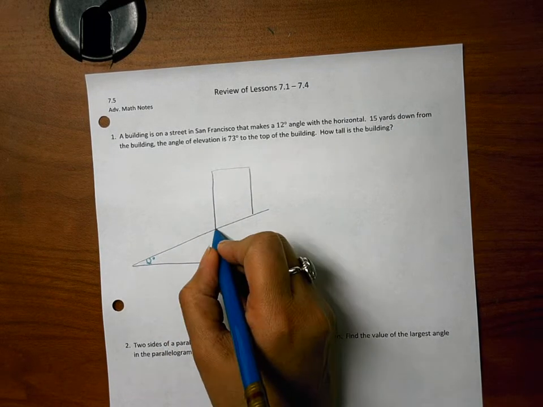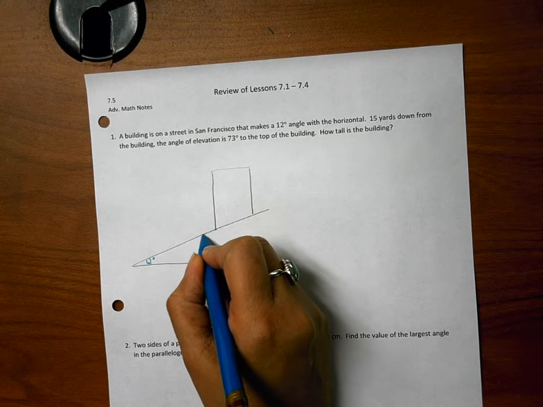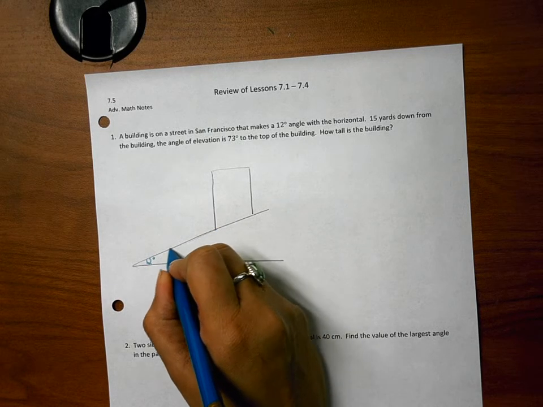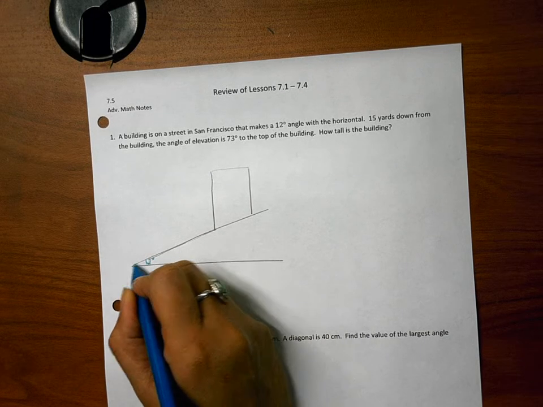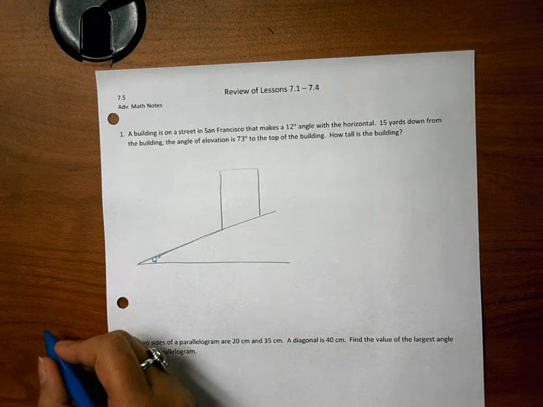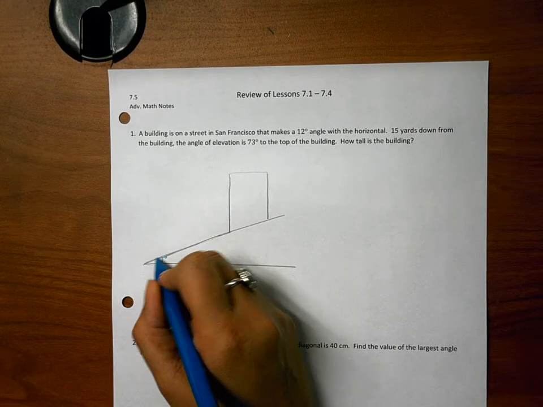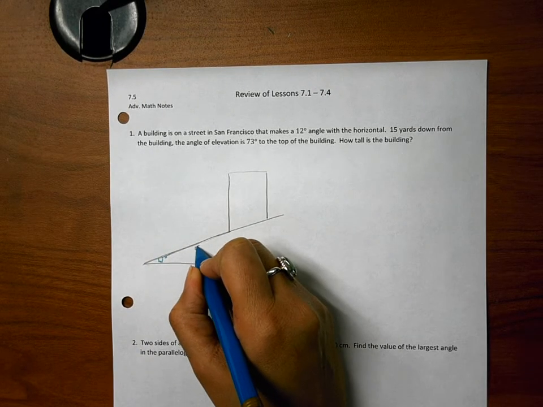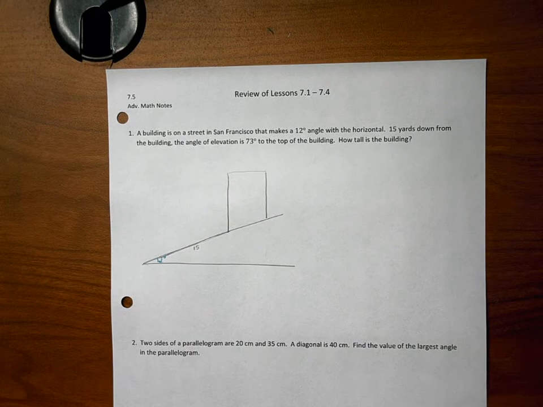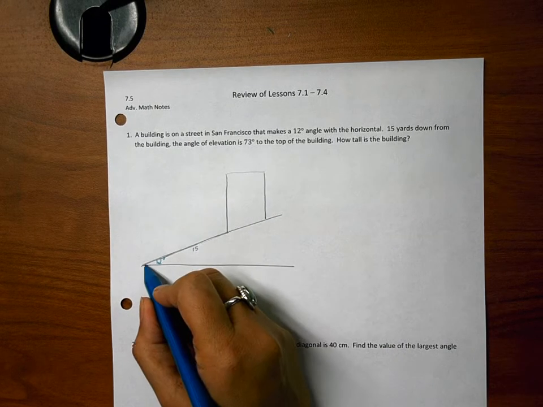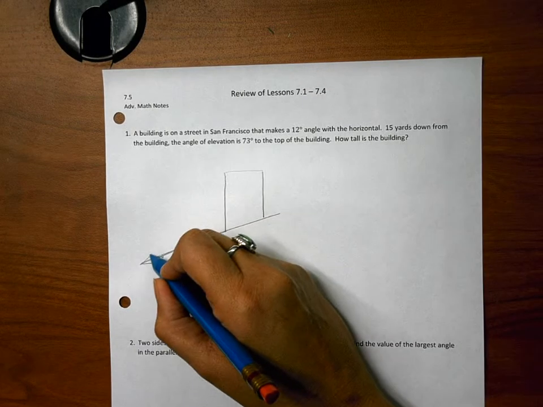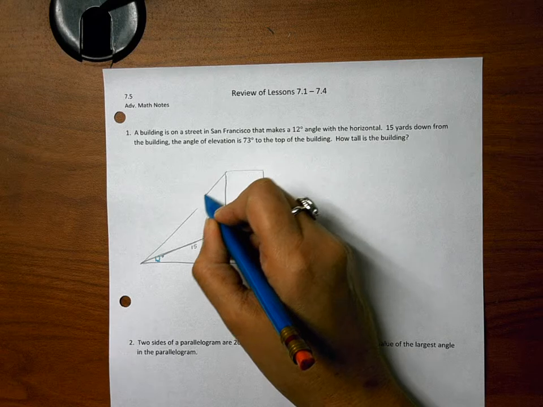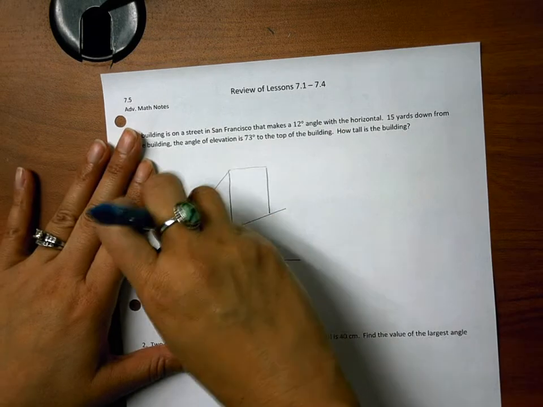15 yards down from the building, the angle of elevation is 73 degrees. So here's the building. Now 15 yards could stop here, could stop here, it doesn't matter. I found over the years that it's easier for kids to visualize it if you just go all the way down the hill. So from here to the bottom of the hill is 15 yards, and the angle of elevation is 73 degrees.